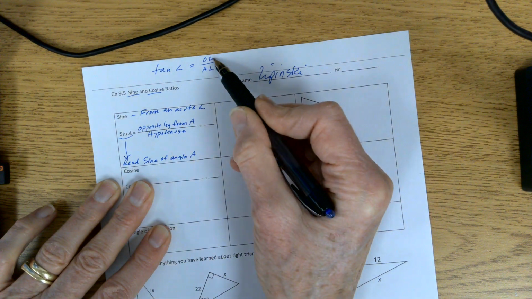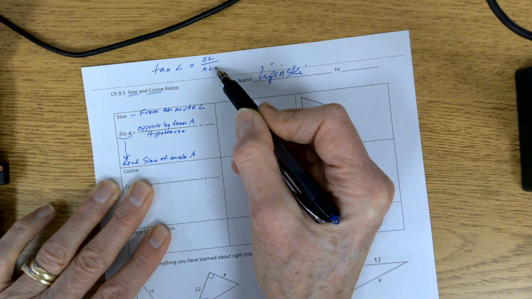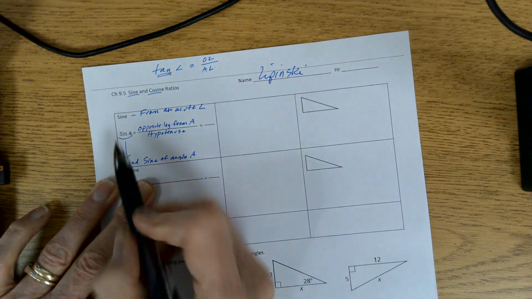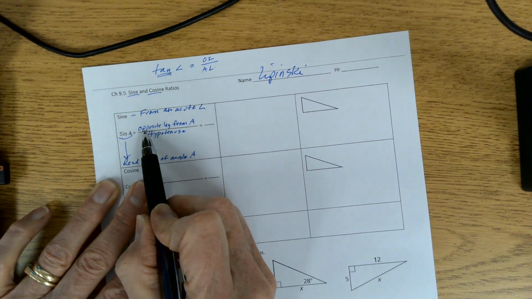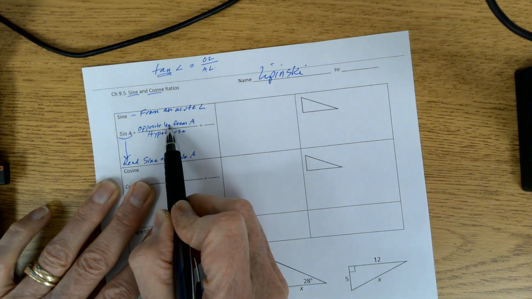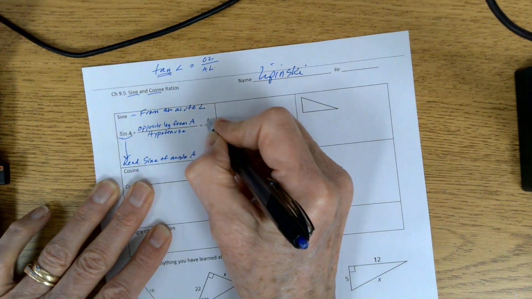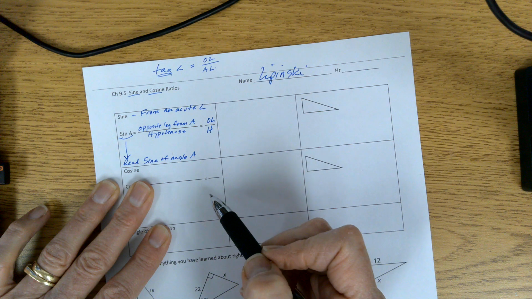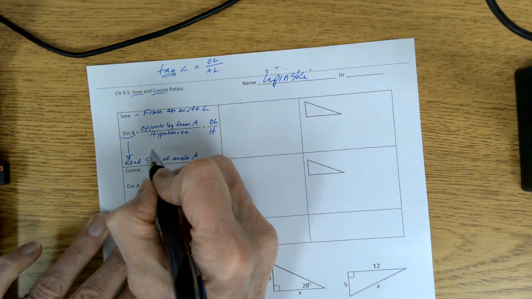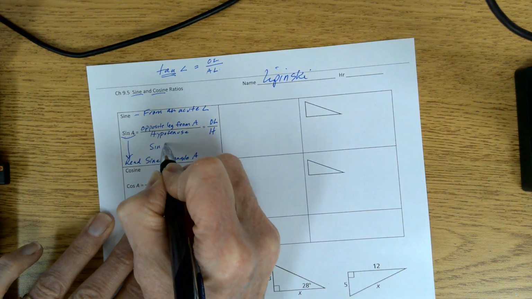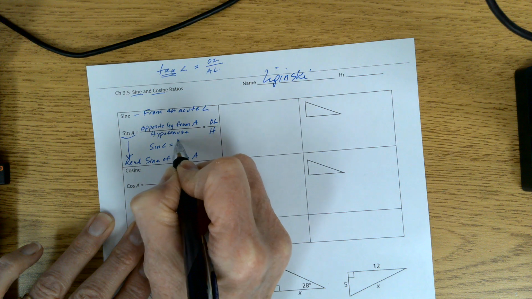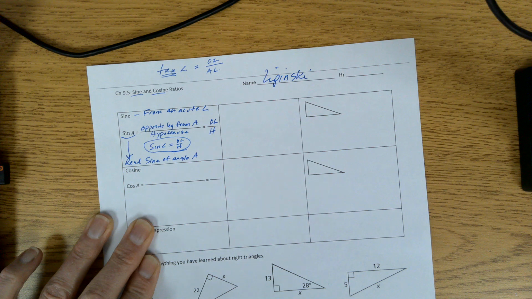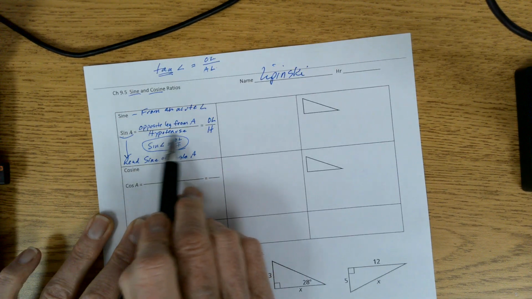Notice before, the length of the opposite leg over the adjacent leg, that's tangent. That's how it's defined. Sine is defined by the length of the opposite leg over the length of the hypotenuse. So I'm putting OL over H, and it's always from A. Okay? I'm going to rewrite it real nice and neat. The sine of an angle equals opposite leg over hypotenuse. There it is, right and concise. If you need more words, you're going to look up here to see it.